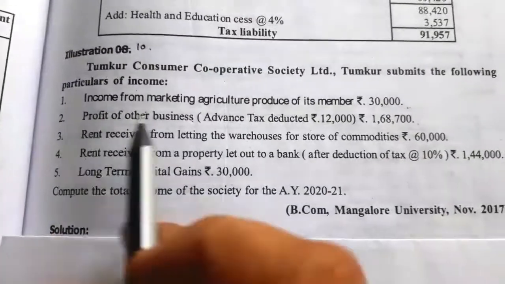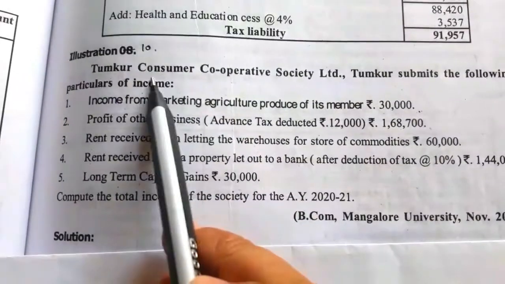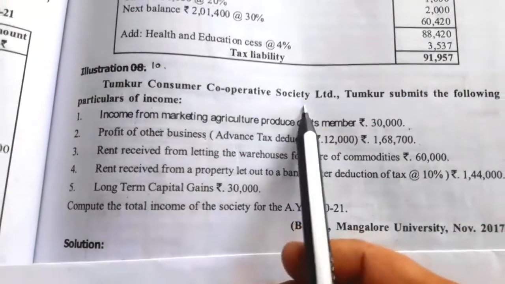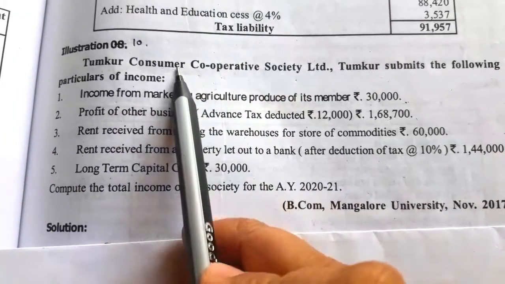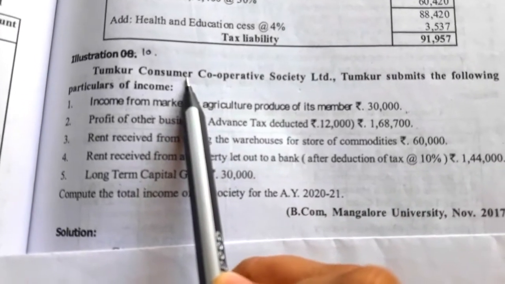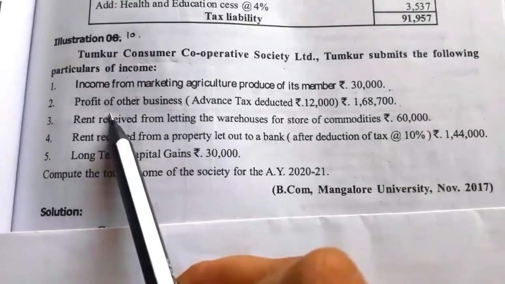So see the question here. This is a consumer cooperative society. If this cooperative society is engaged in other business activity, then we can claim maximum 1 lakh deduction under section 80P. It is a consumer cooperative society. Next we will see one by one.